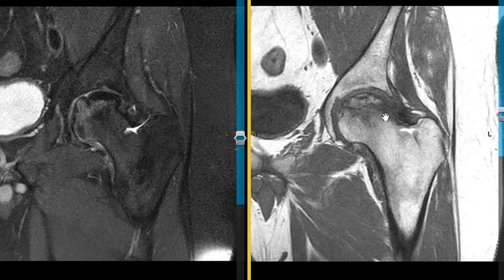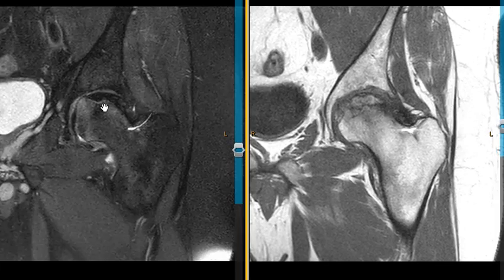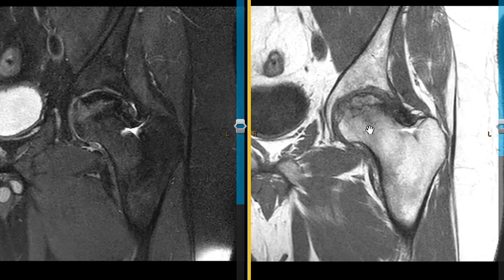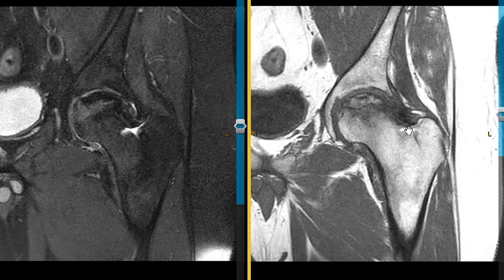When it's not bad, they will put a core decompression device in here. They'll put a trocar in and take out a wedge of bone, a little cylindrical region of bone, and they hope that lets blood supply get reestablished in there. But when it's really bad, especially when there's deformity, then they do a hip replacement. But this is a case of avascular necrosis or osteonecrosis. The patient did not have any history of prior injury, so undetermined why.